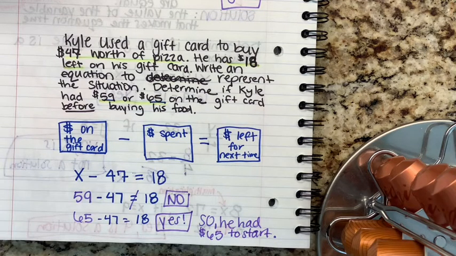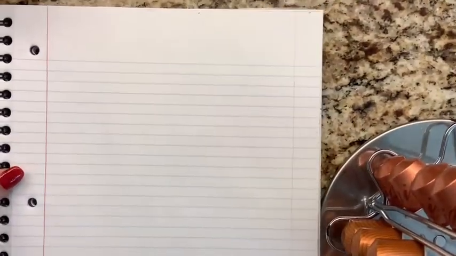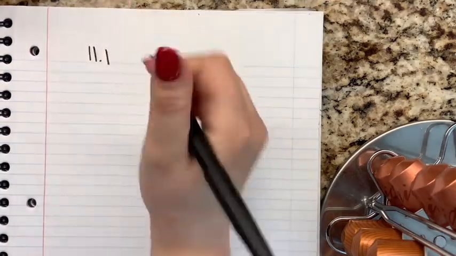We're going to do one more word problem, but it's going to be a short, condensed one. And this is 11.1 continued.